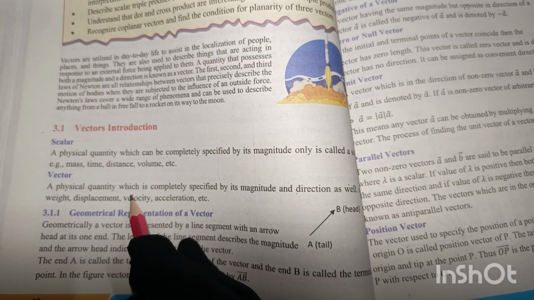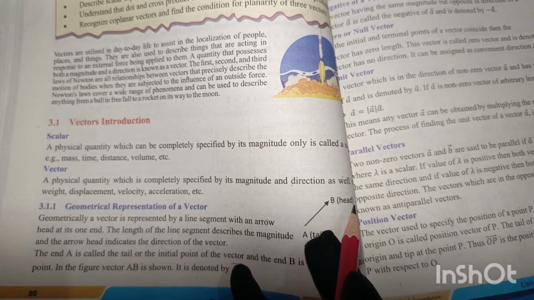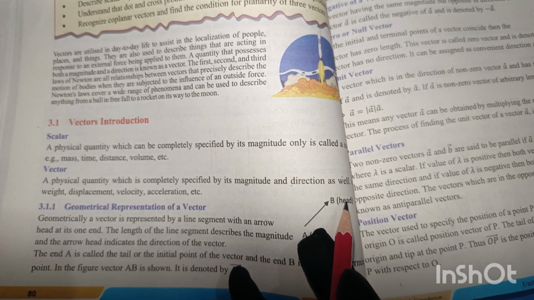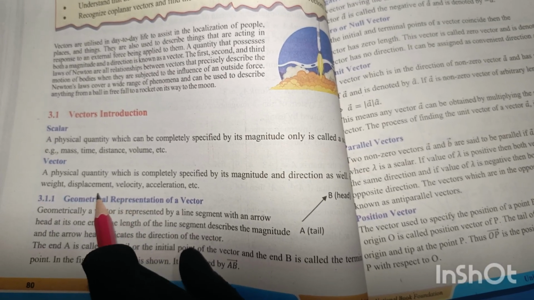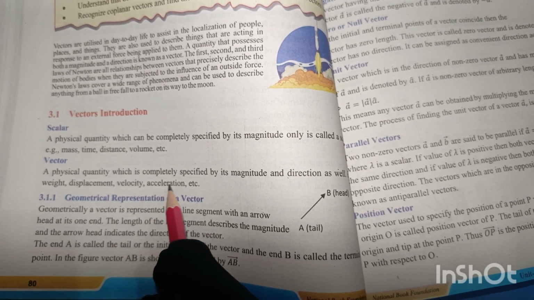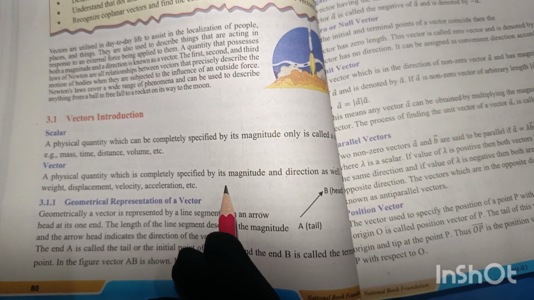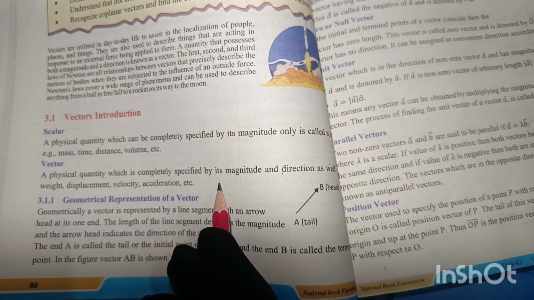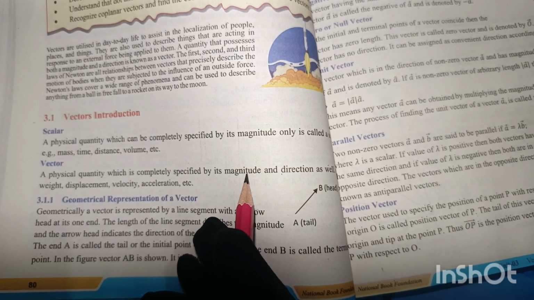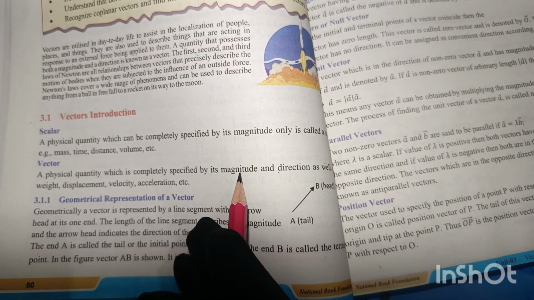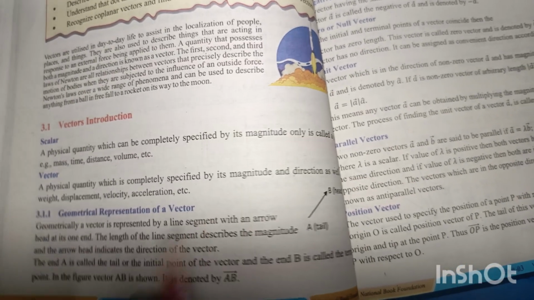But if a physical quantity requires both magnitude and direction for its complete measurement, then that physical quantity will be known as a vector quantity. Examples of vector quantities are weight, displacement, velocity, acceleration, force, etc. So scalars and vectors are both physical quantities. Scalars require only magnitude for their complete description, but vectors require magnitude and direction. Now let's start some properties of the vector.